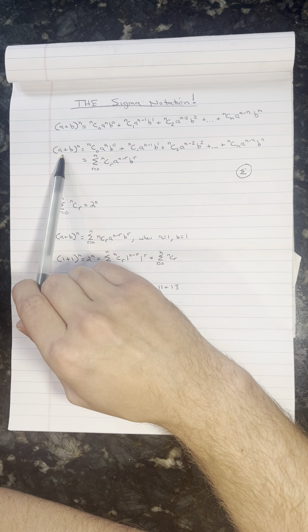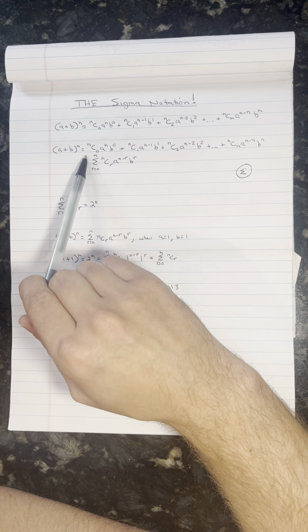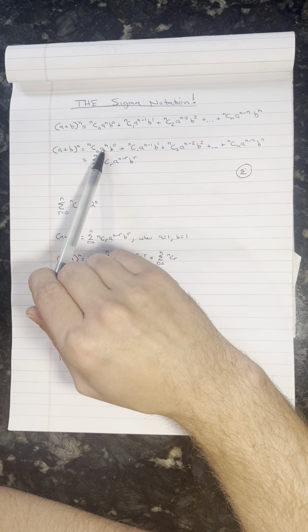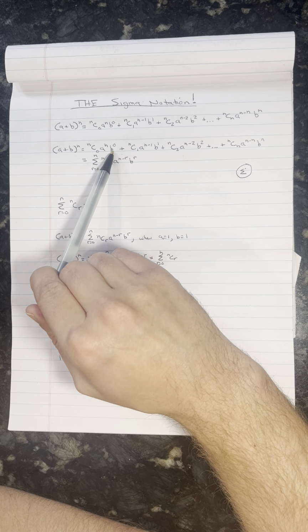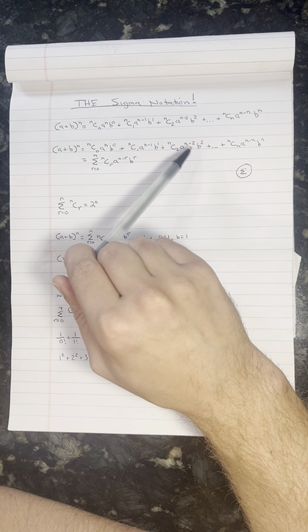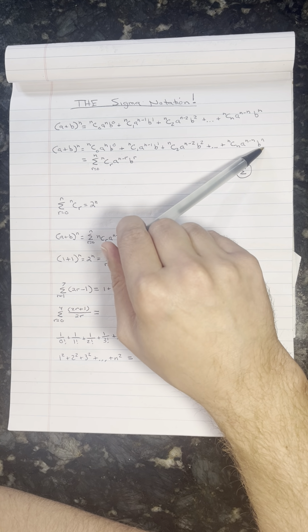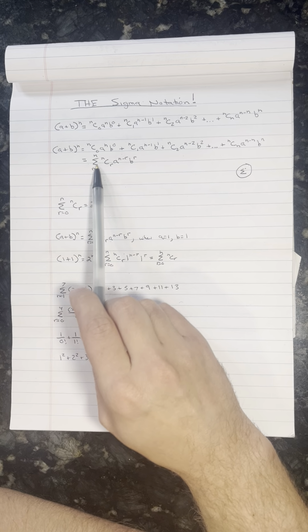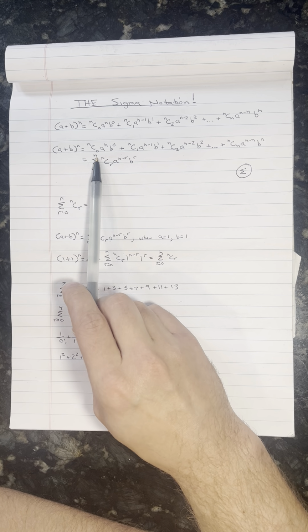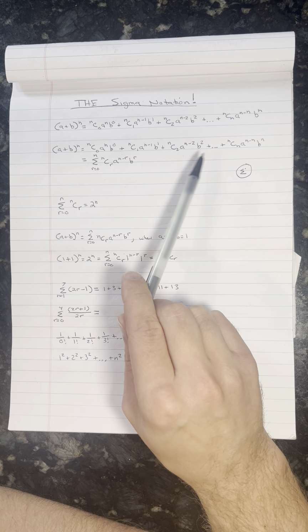And it's the same here. (a + b) to the n power equals n combination 0 times a to the n power times b to the 0 power. And you go 0, 1, 2, 3, all the way up to the n power, which gives you the sigma notation. Whatever n is, you keep going till you hit the last number.